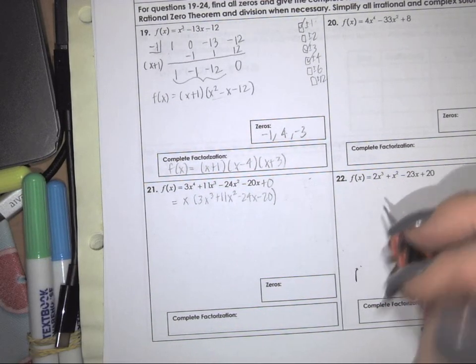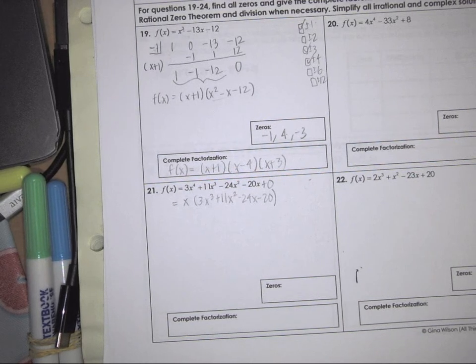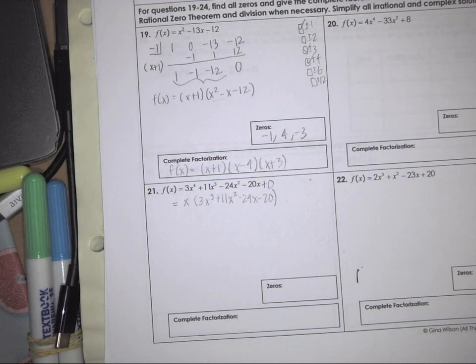Okay, so you again use your graphing calculator as a guide to minimize again the amount of guessing and checking. So look at your x-intercepts on your graph.